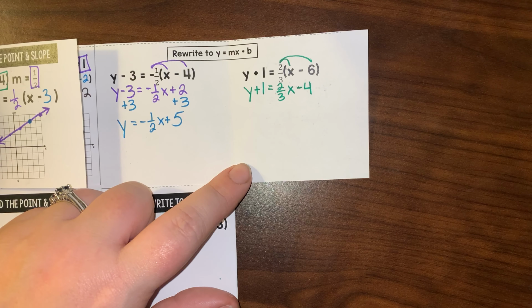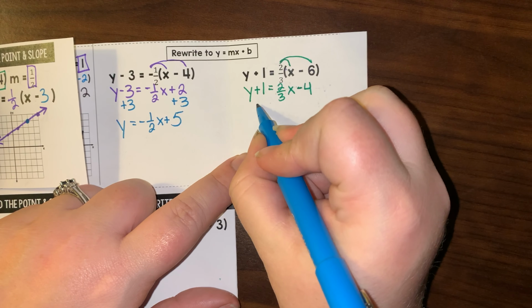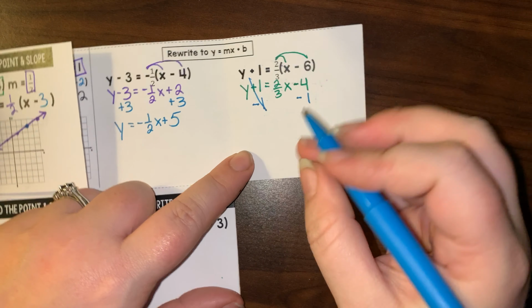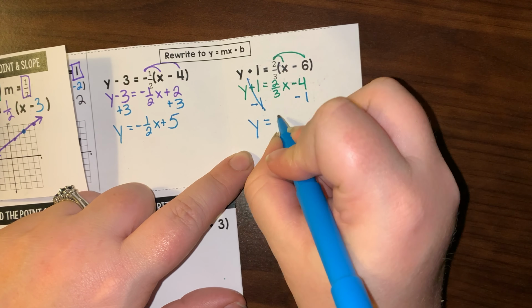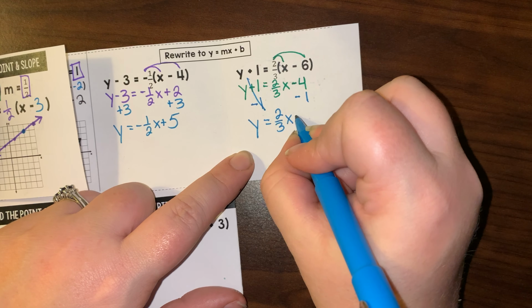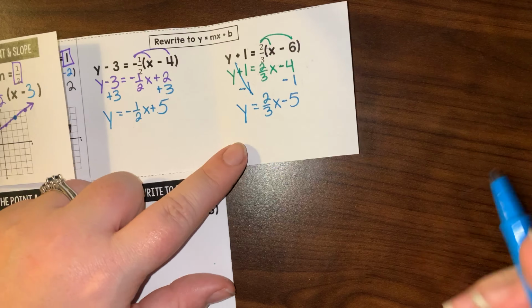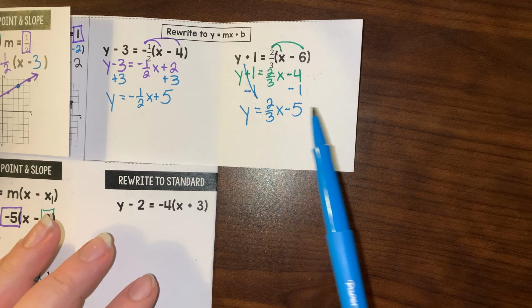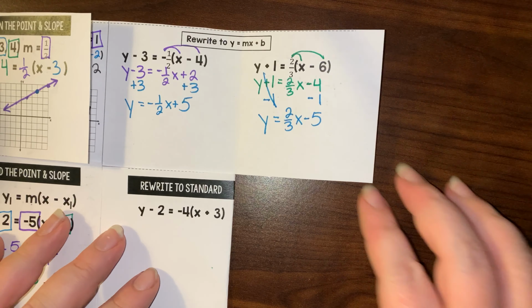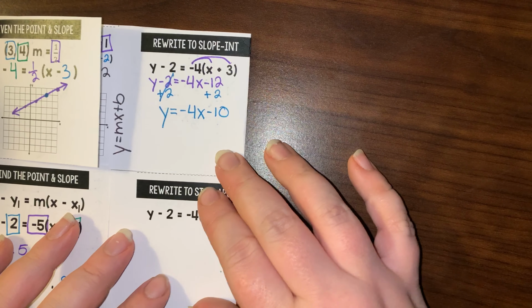And then again, I want to get y by itself. In this example, I'm actually going to subtract 1 from both sides. So that cancels, and I'm left with y equals 2/3 x, -4 minus 1 is -5. So my slope is +2/3 and my y-intercept is -5. Okay, so again, that's how you go from point-slope form into slope-intercept form.